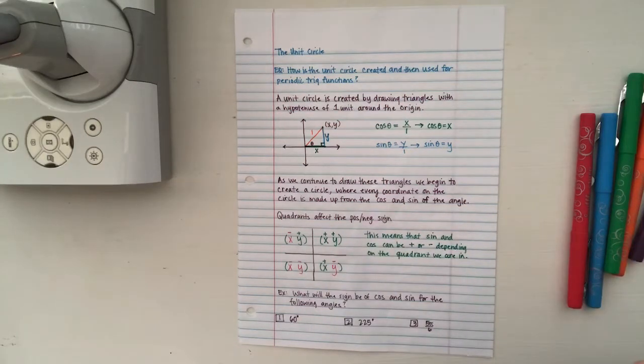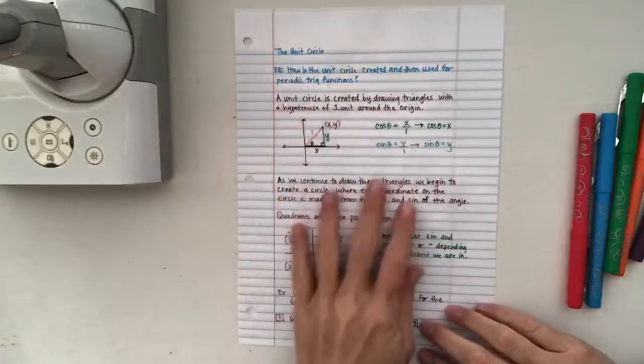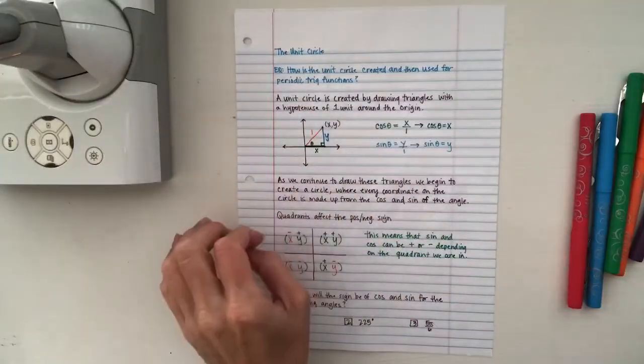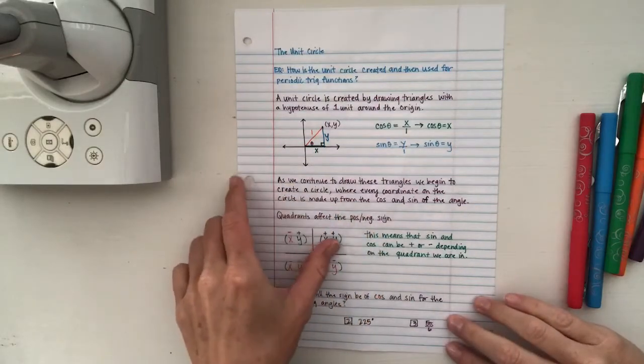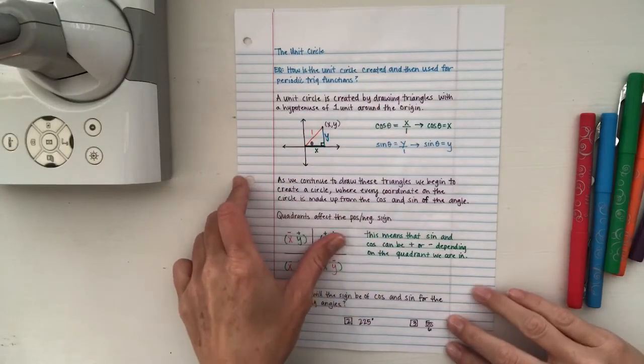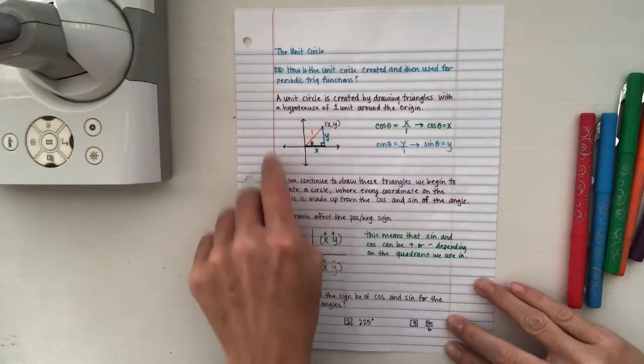So the big question is, how do we create a unit circle, and then going forward, how is it we're going to use it? But right now, we're not really going to use it for more than very basic calculations, but you'll want to hang on to that unit circle because we'll be using it as we continue through the chapter. So let me explain what a unit circle actually is.